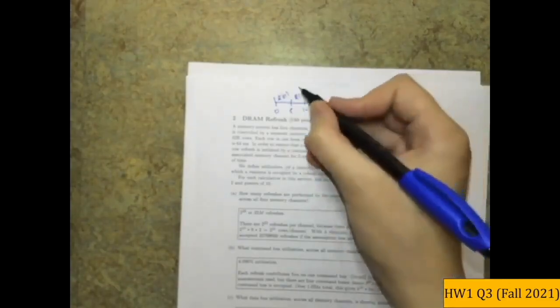So you can pipeline those, right? But at this point, you cannot refresh bank 0 again because bank 0 is already being refreshed. To issue a refresh to the same bank, you need to wait at least 40 nanoseconds.